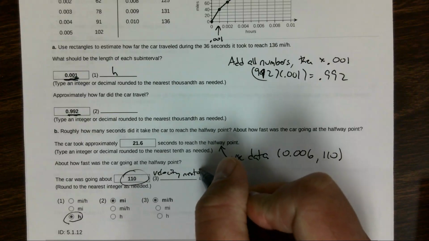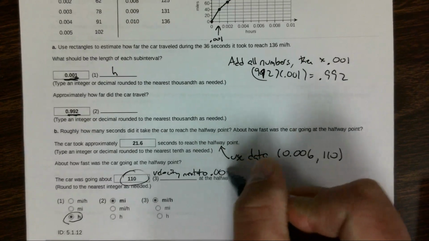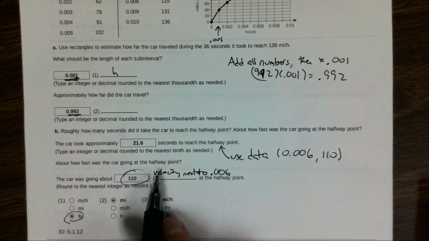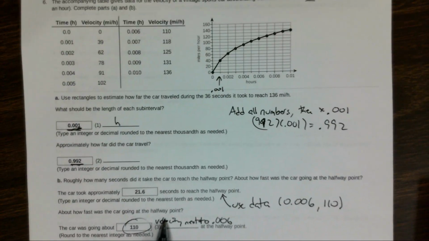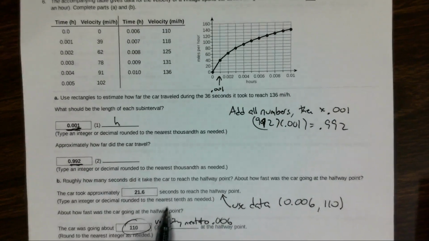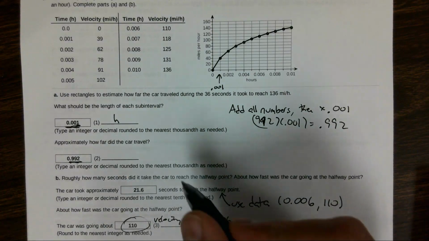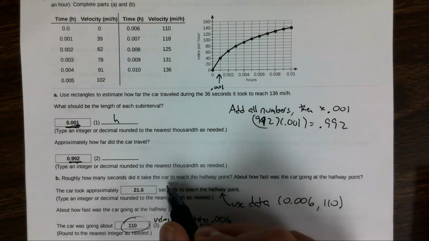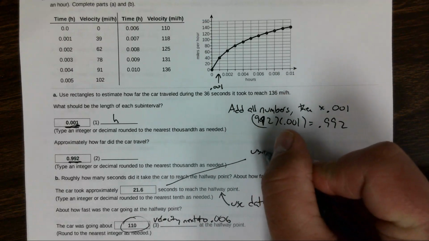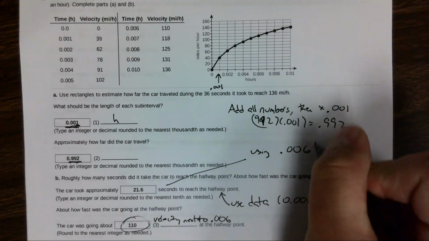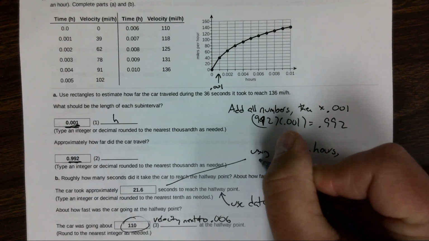And as far as how many seconds it was, that would always be 21.6. So how you get this is using 0.006 hours convert to seconds.